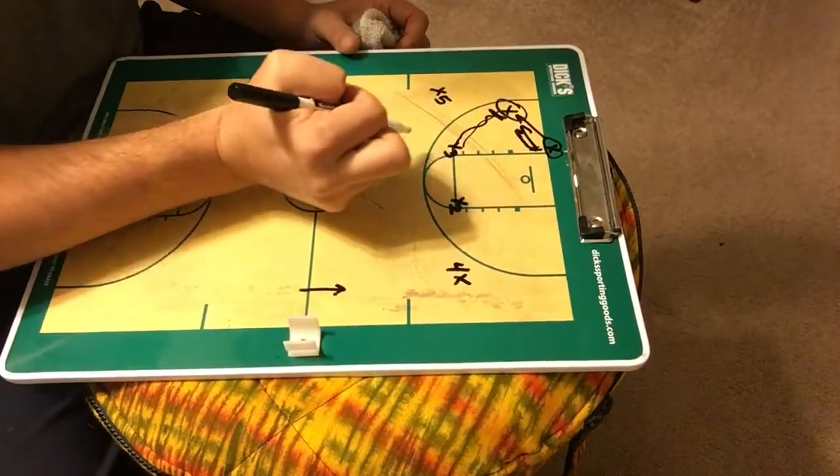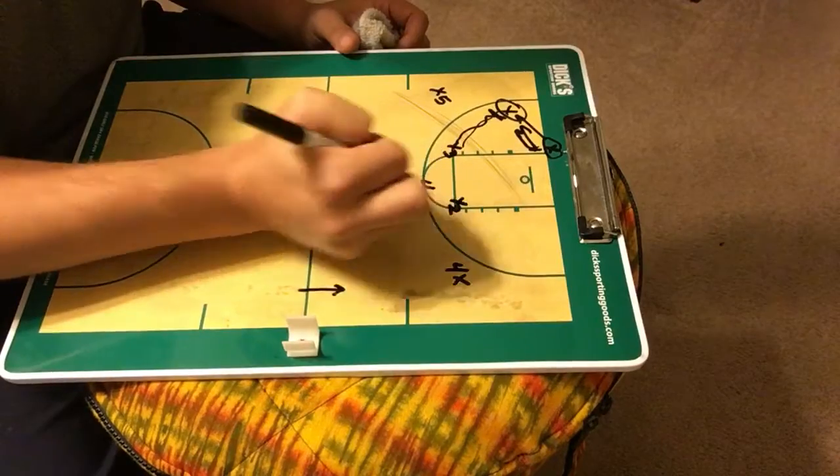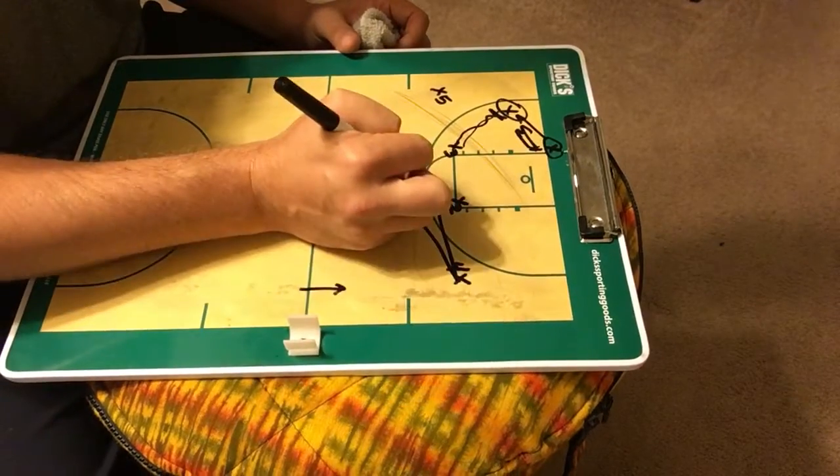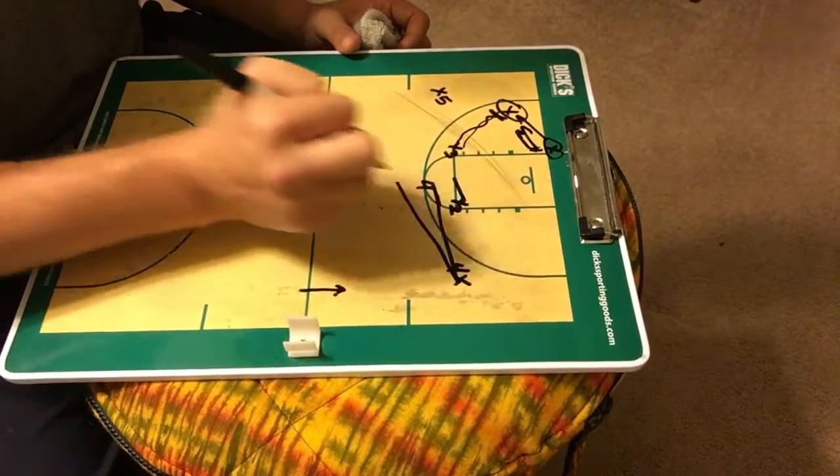So it's the same thing. And then again, even though his man's way over here, the 4 would be here. This guy's probably going to cut to the center anyway. That's what we do. Or this guy's going to cut to the center. So we got to watch that center.